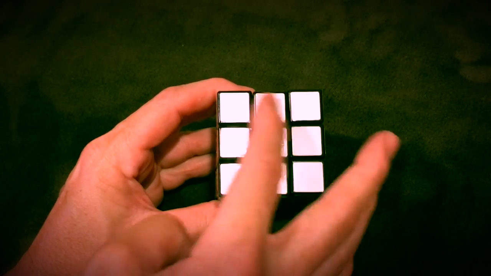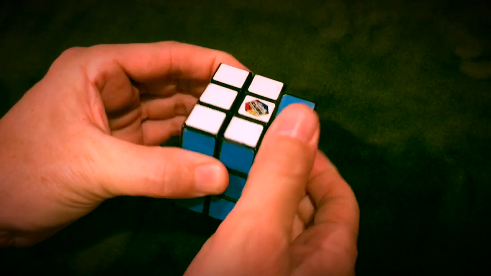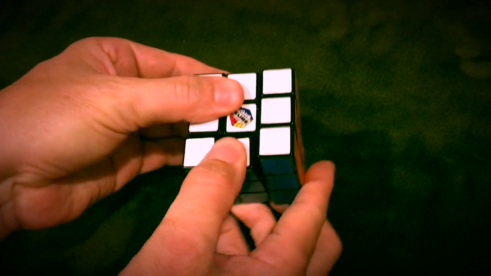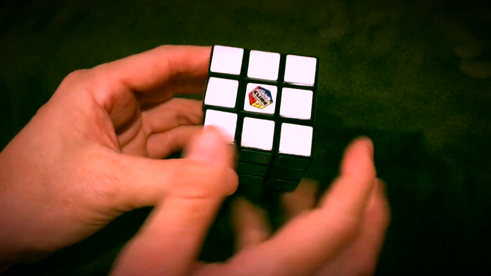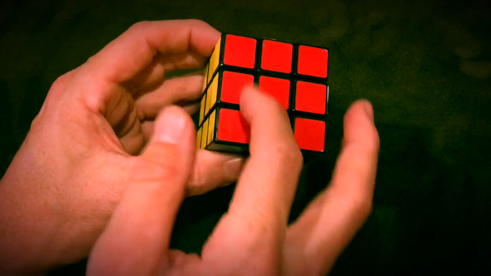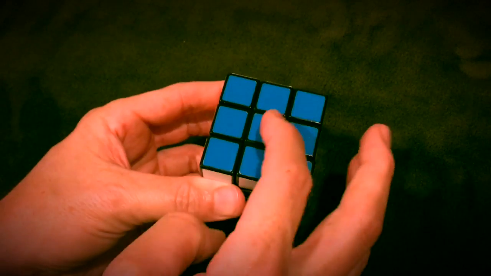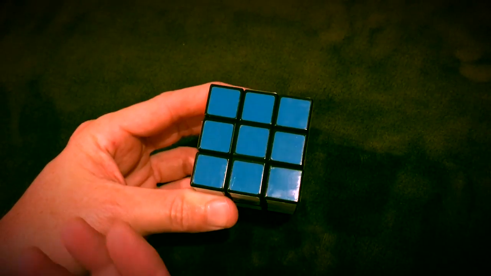The middle spot decides what color this side is, because the middle doesn't ever move. You can move this, you can move all the sides, but the middle can't move. It stays there. So this has to be the white side, and this has to be the red side, and yellow, and so on. All right. So even when it's mixed up, you'll always look at the middle spot to know which side you're looking at.